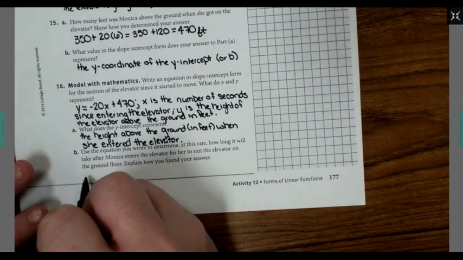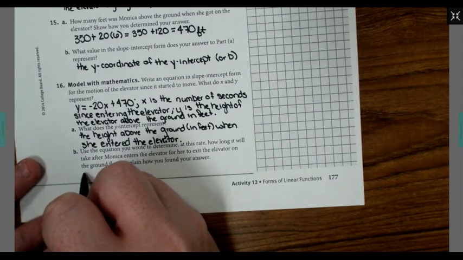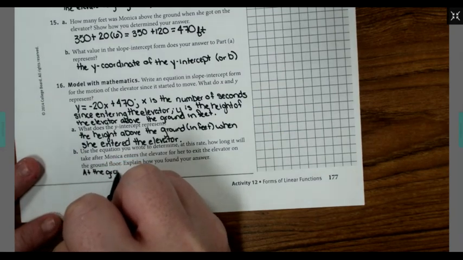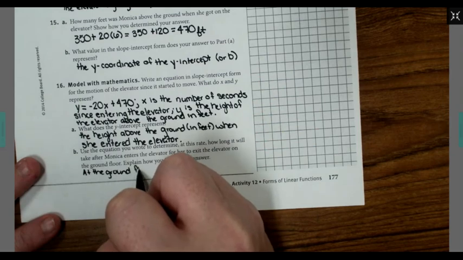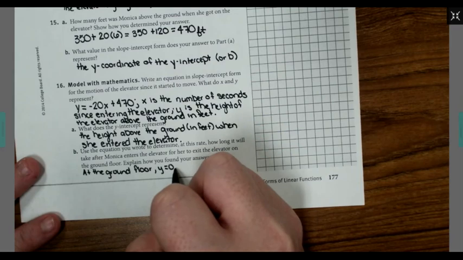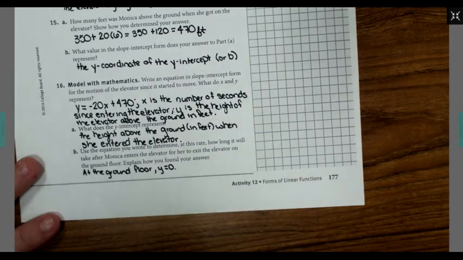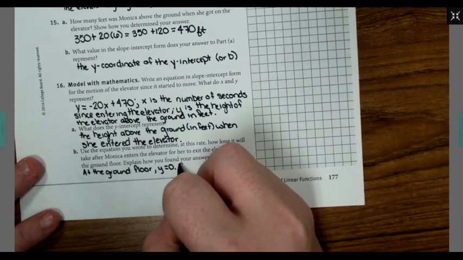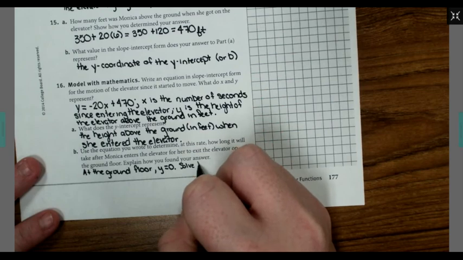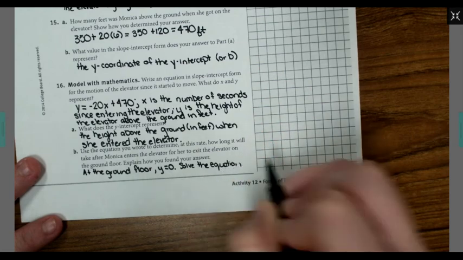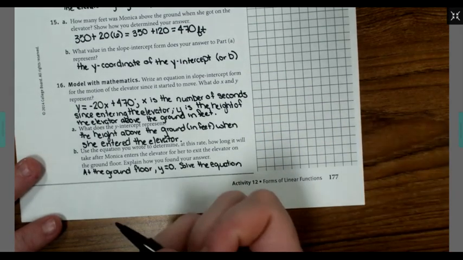Obviously, that y has to be equal to 0. And if I know that y is equal to 0, we should solve the equation we wrote, but I'm going to substitute in 0 for y.